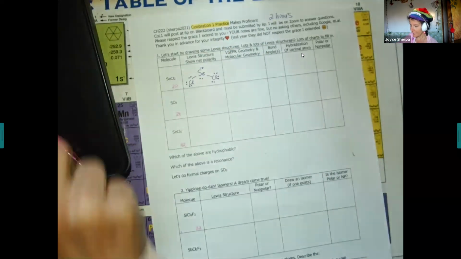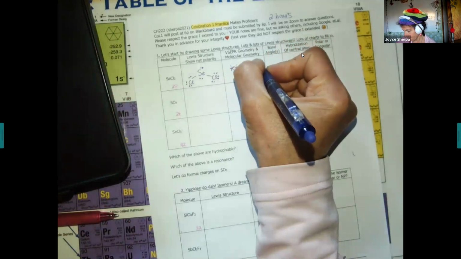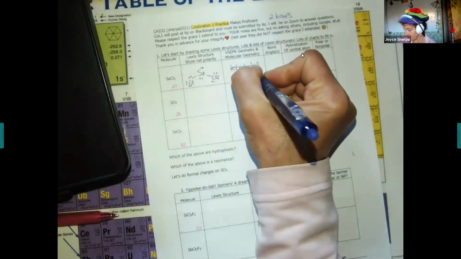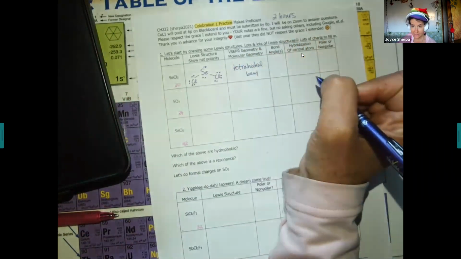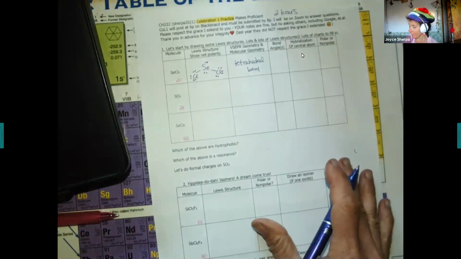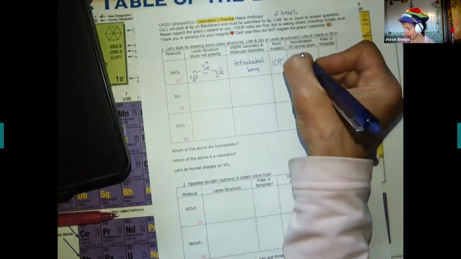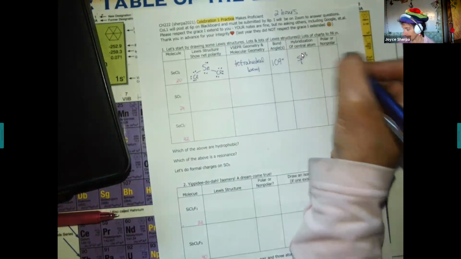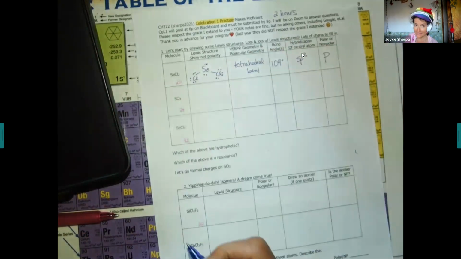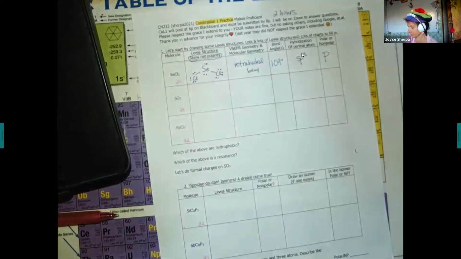Right, this has 4 clouds, and so this is a tetrahedral bent. I do want both words. Tetrahedrals are 109 degrees and sp3. And this is polar because it's bent. I then wanted you to show the net polarity that was hidden in there.